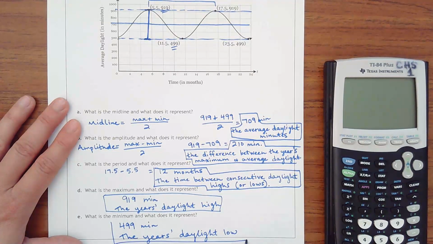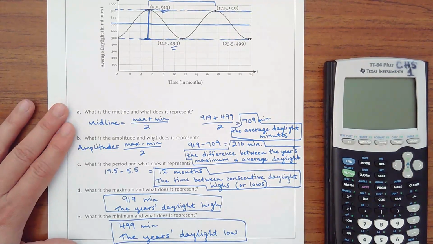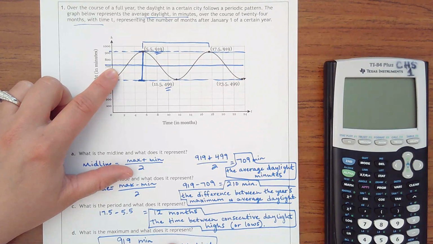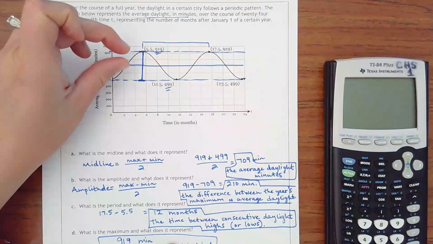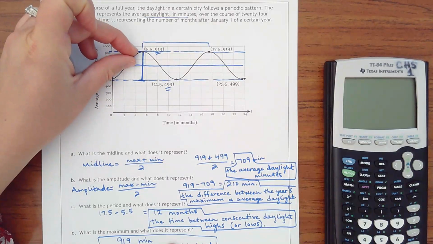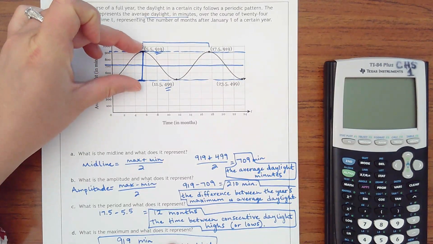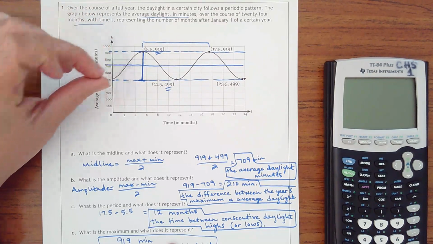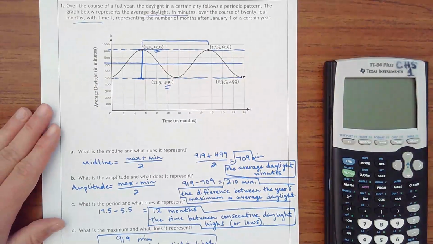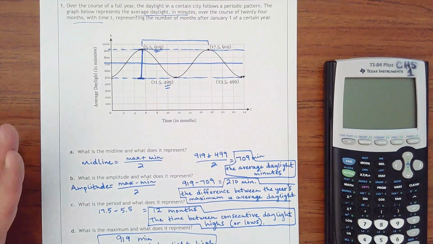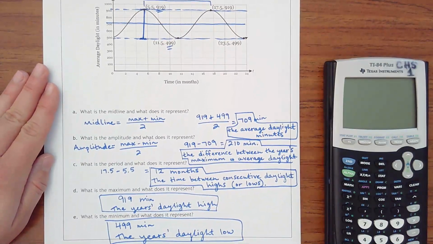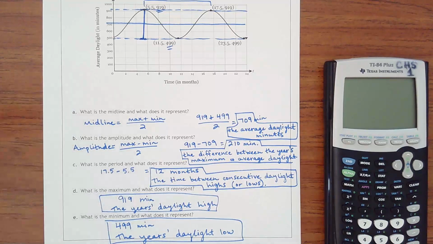So you've got to be careful with their wording. Going back to figuring out, okay, a midline is saying some kind of average, and then the amplitude is half the distance of the whole min to max, or from the average to a high or average to a low. Period is a time from one consecutive high to another high, or one consecutive low to another low. And then min and max are just the y values, and that's the high or low of whatever data they've collected.